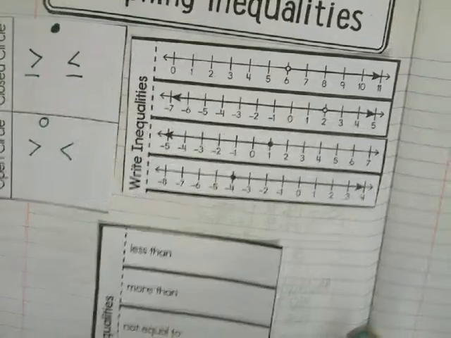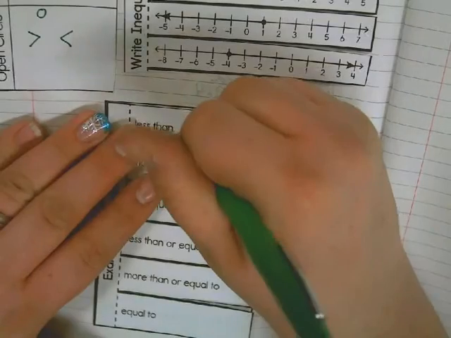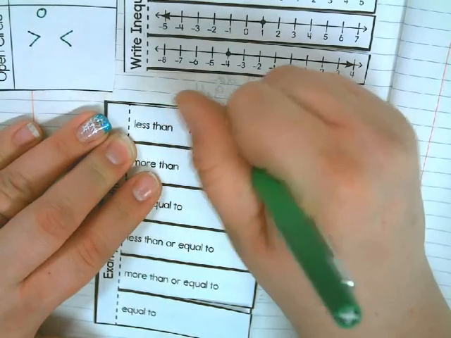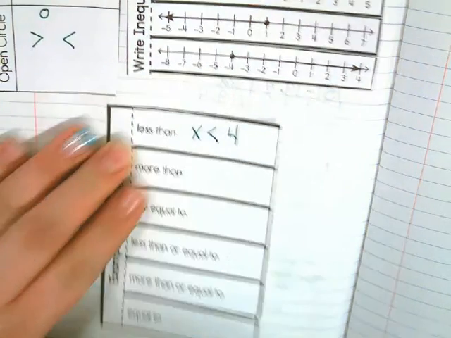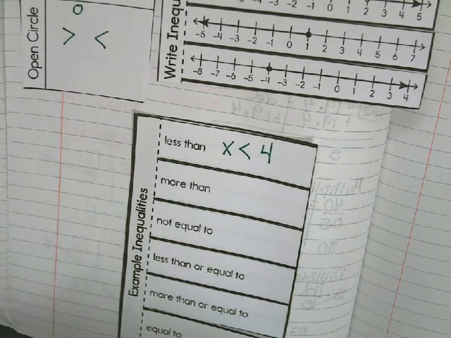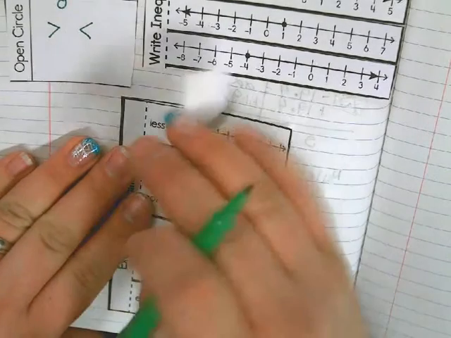So let's look at this bottom part. We're going to skip that right inequalities part and go down to the example inequalities. Let's say I want you to graph x is less than 4. Write it on there: x is less than 4. Then you're going to flip that flap up, and they're already giving you a number line.